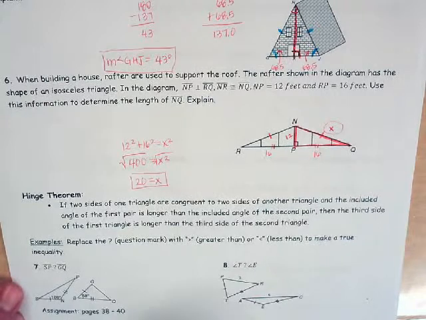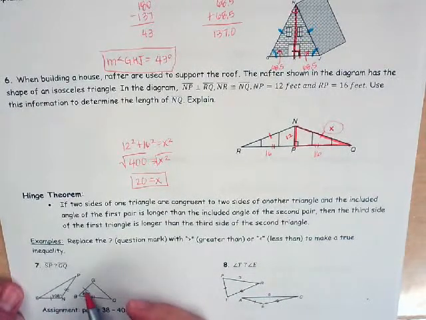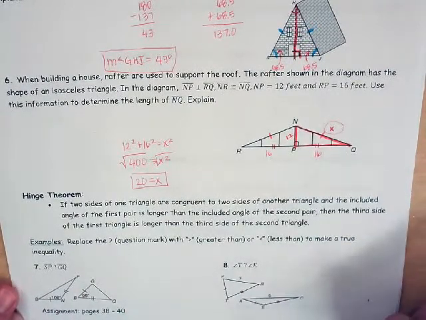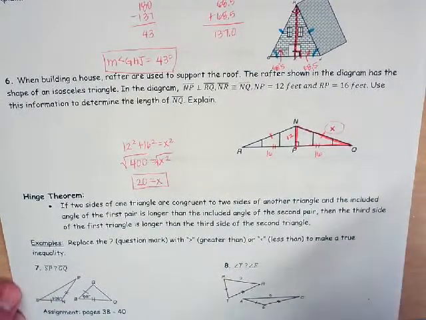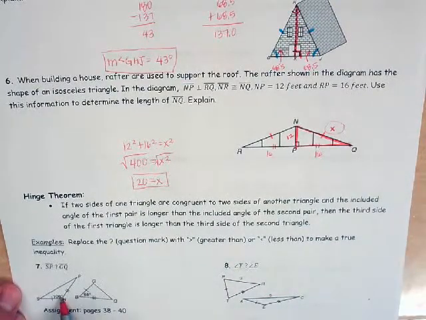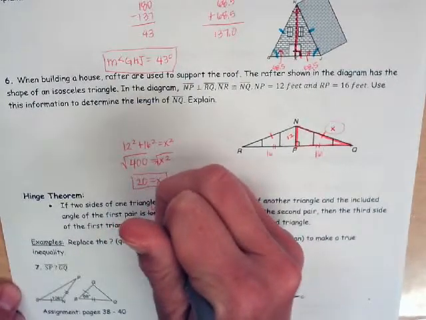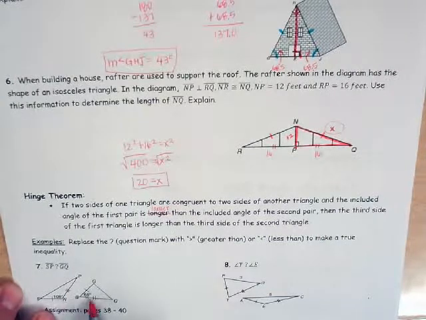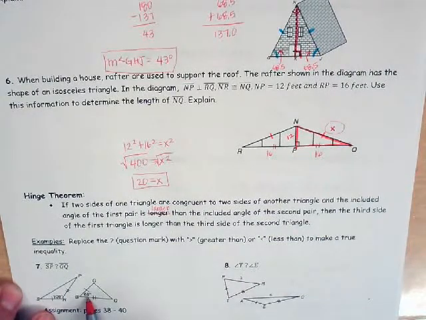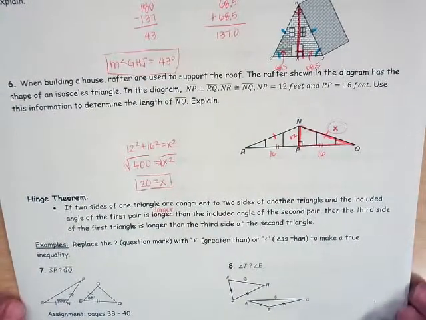So notice we have that. And that should actually say larger, not longer. So let's change that to say larger. So this angle is larger than that angle. Then the third side of the first triangle is longer than the third side of the second triangle. That's a really complicated way to say that, but of course that makes sense to us because we know that the side opposite of those two angles, if this one's bigger, then that side's going to be bigger.